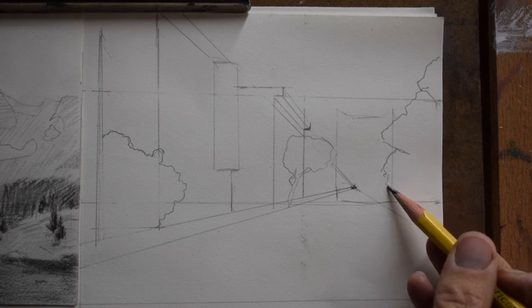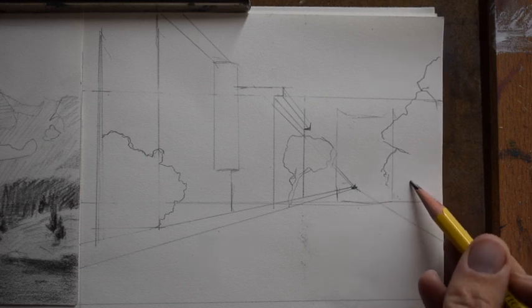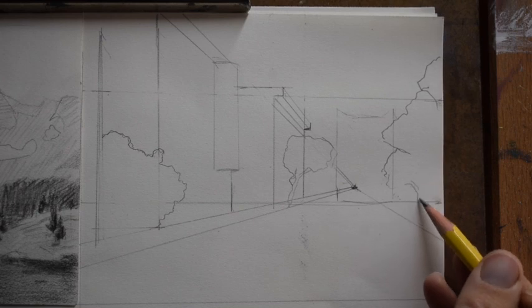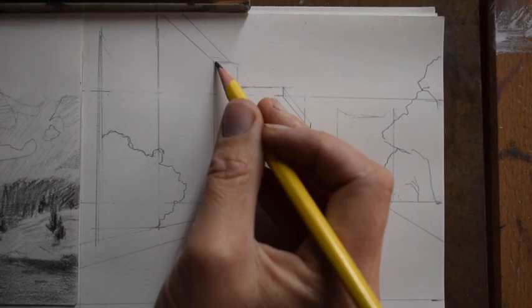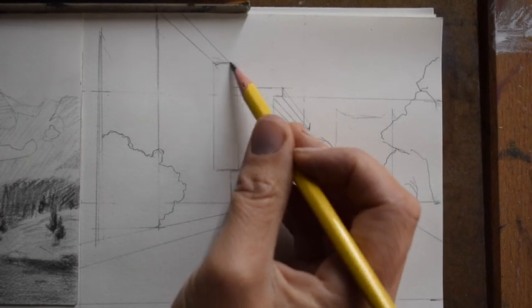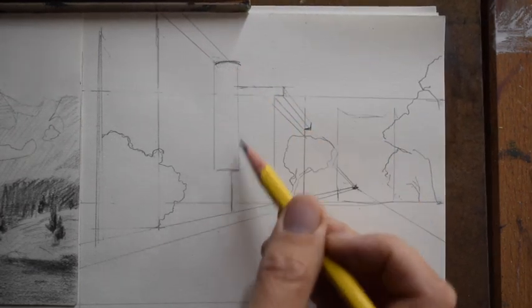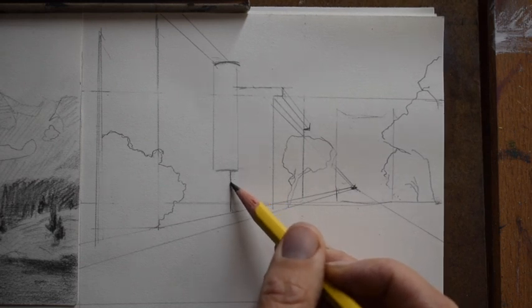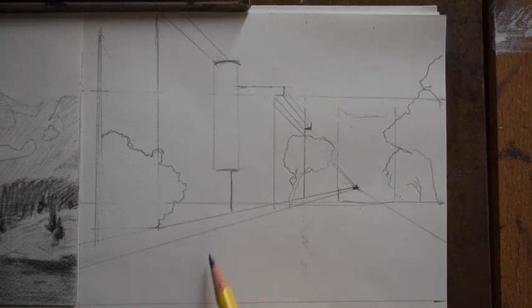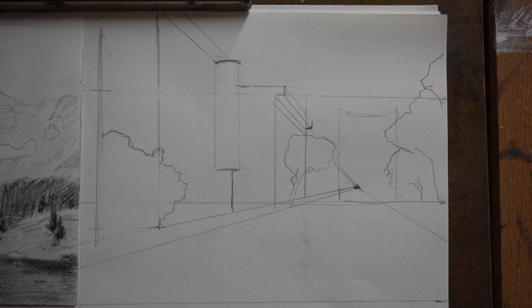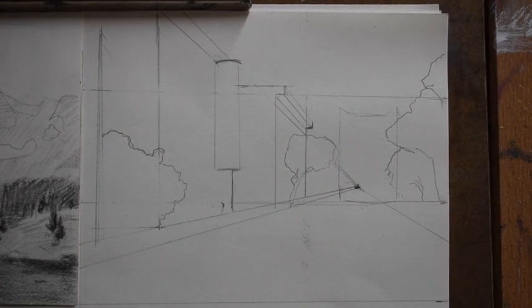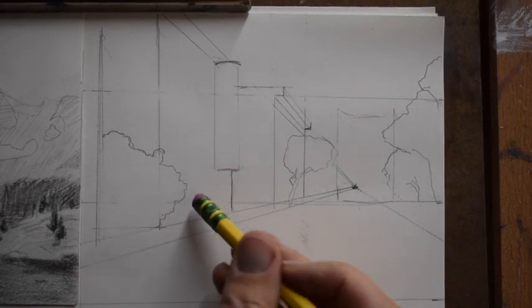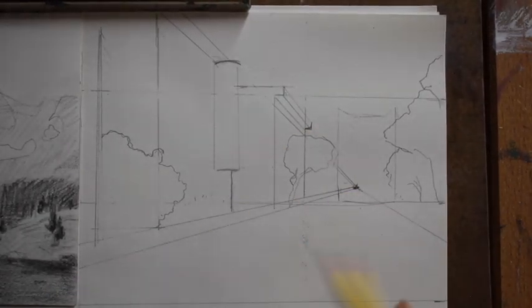So things like telephone poles and train tracks all follow that rule of one-point linear perspective. And that was something that was discovered by the Renaissance artists. Before then, the medieval artists really didn't have a handle on perspective. They were trying. There's some really interesting and quite beautiful attempts at perspective, but they're not 100% accurate.